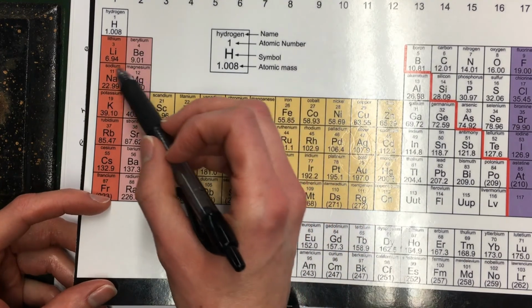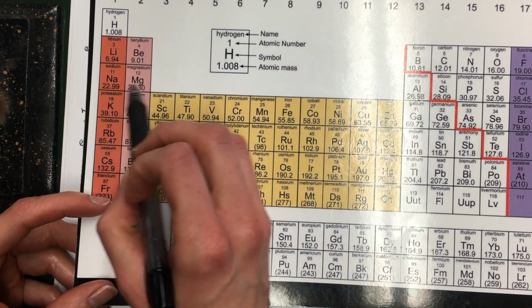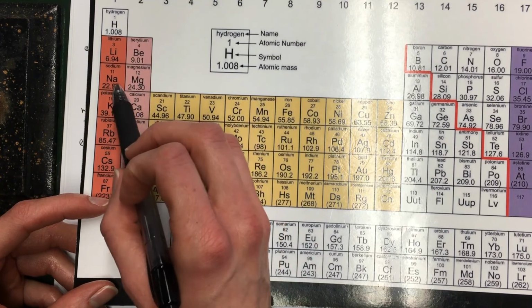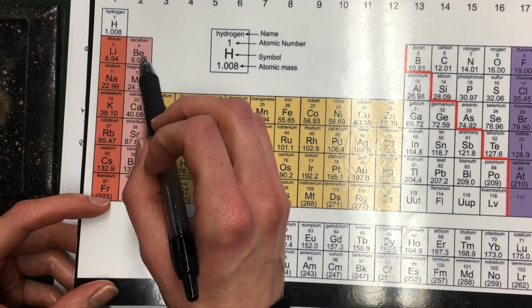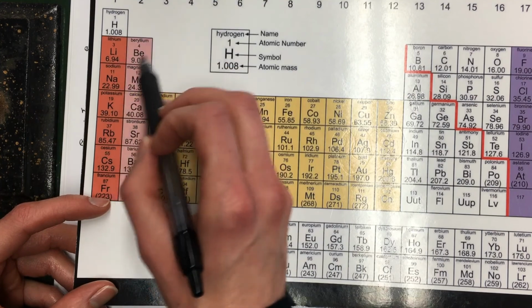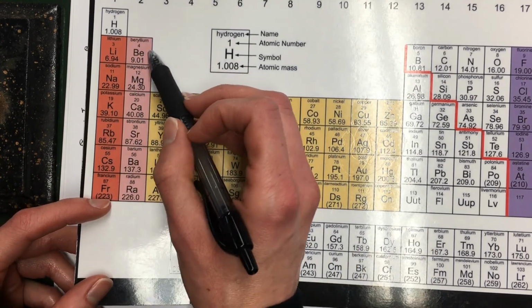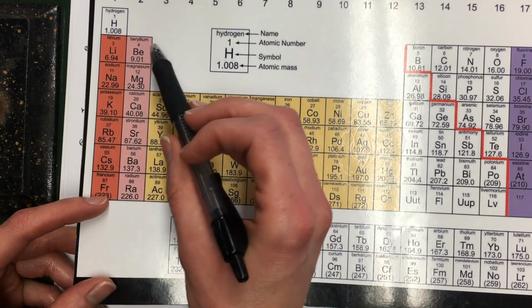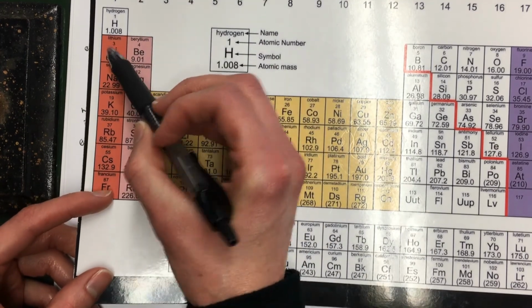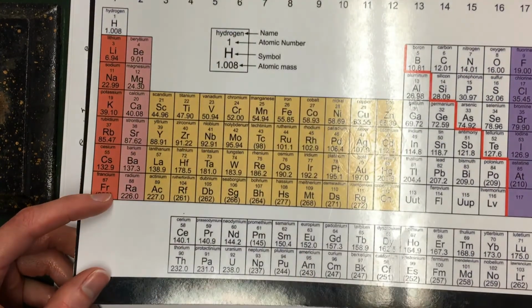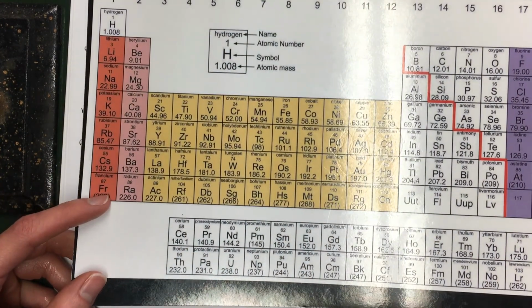So the ones that are further down automatically have the lowest electronegativity. So sodium and magnesium are both lower than lithium and beryllium. And then since beryllium is further over, it has the highest electronegativity. And the order, from highest to lowest, would be beryllium, then lithium, then magnesium, then sodium. So hopefully that makes sense. If you have any questions, let me know.